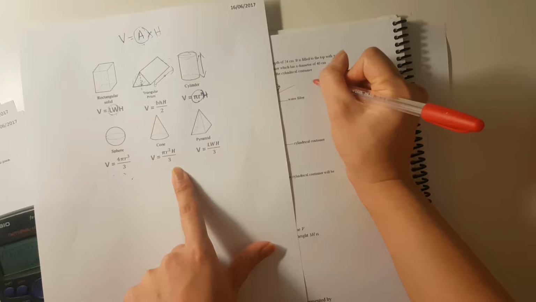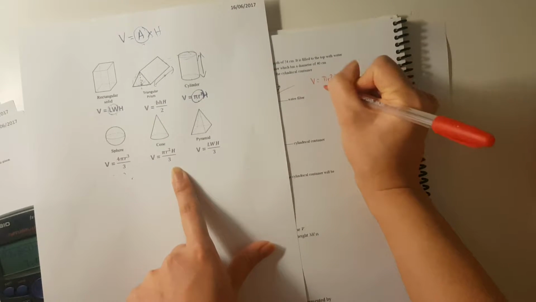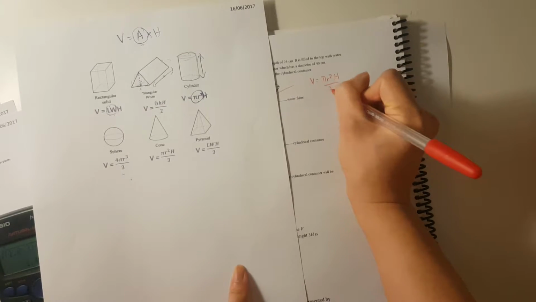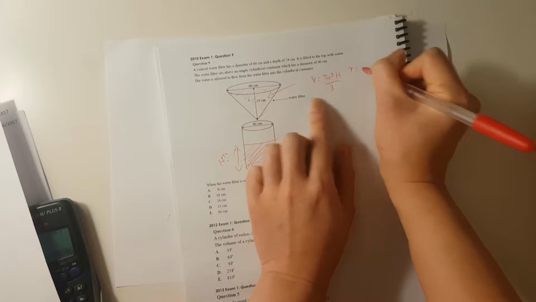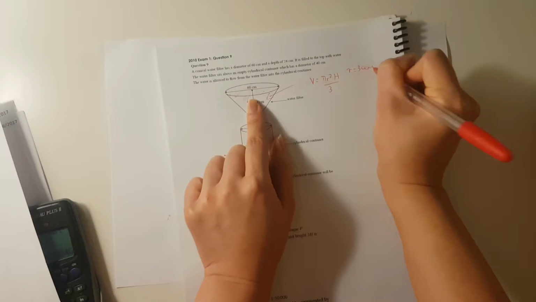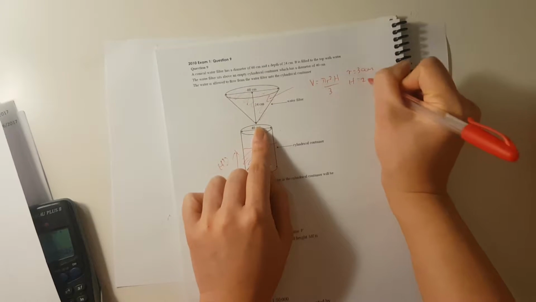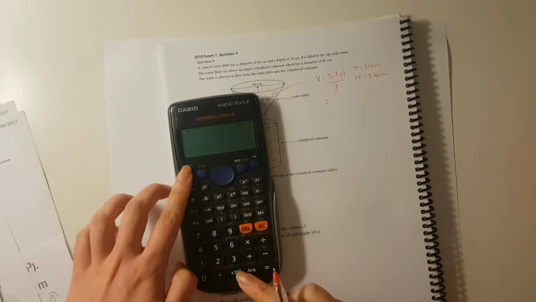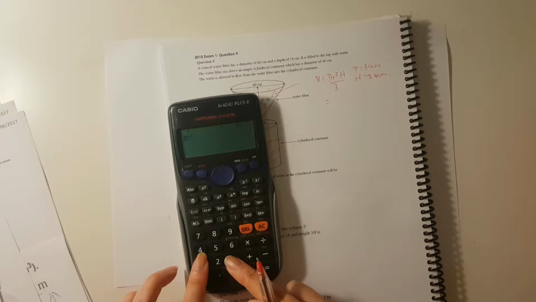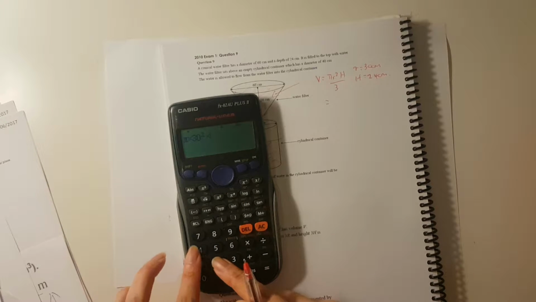So volume of the cone, going to our formula sheet, V is equal to pi r squared h over 3. The radius in this case is 30 centimeters. Big H, or the height of the object, is 24 centimeters. And from there we can work out the volume. So pi times 30 squared times 24.